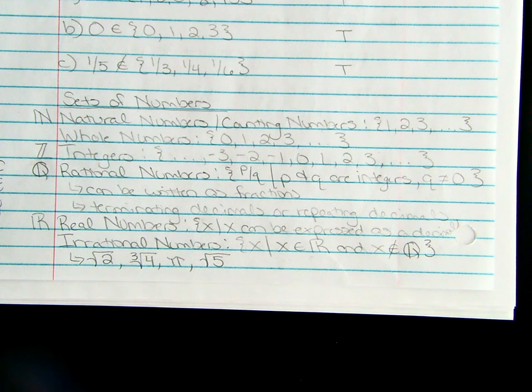So the first ones are your natural numbers, or your counting numbers. This little N with a double bar in it is the symbol we use for natural numbers, or counting numbers. These are the ones that you learned back as a toddler: 1, 2, 3, 4, and so on. Those are all counting numbers. You could count them on your fingers. You could count a set of items.